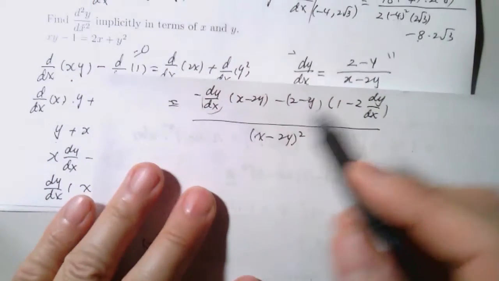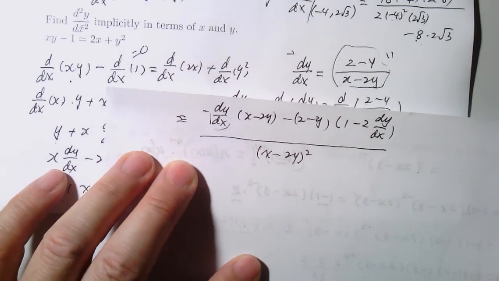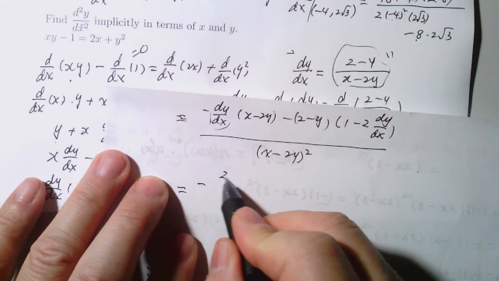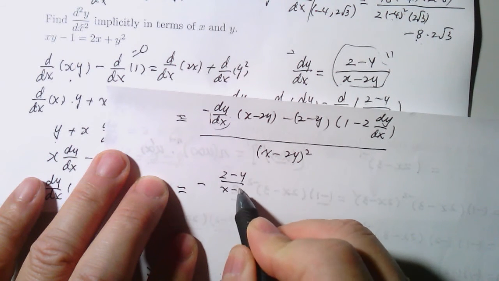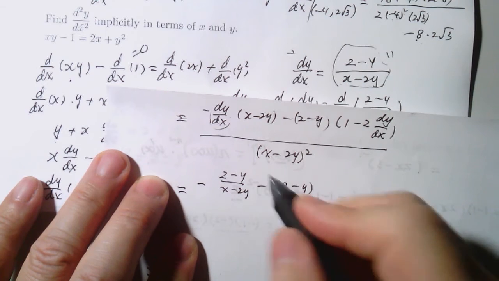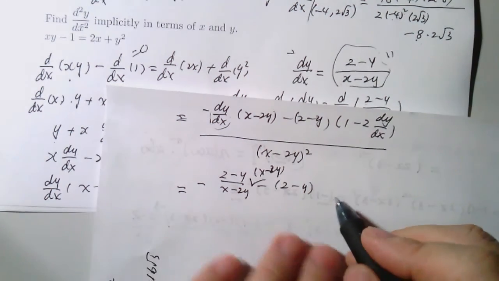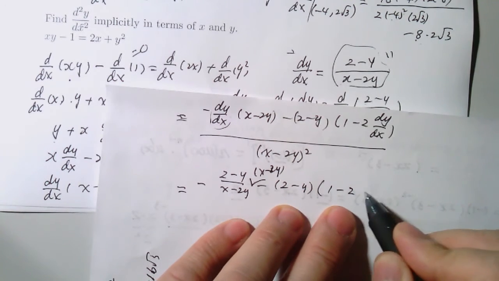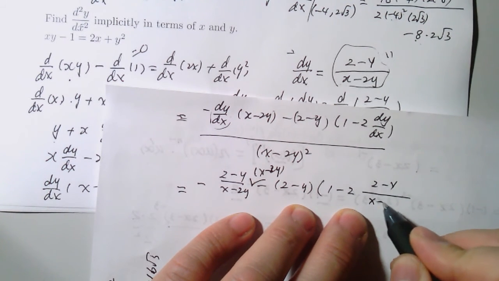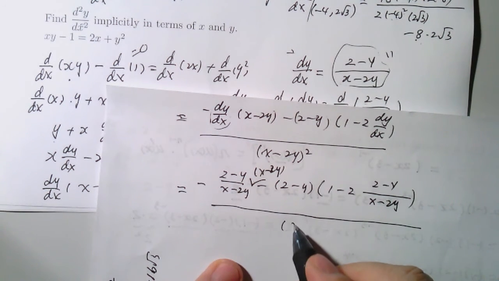All you need to do is replace dy/dx by what you have there. So that equals negative (2 minus y)(x minus 2y) minus (2 minus y), oh, this here is x minus 2y, I forgot this one, and (1 minus 2 times (2 minus y)/(x minus 2y)), and the denominator is (x minus 2y) squared.